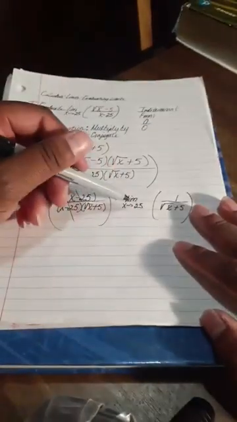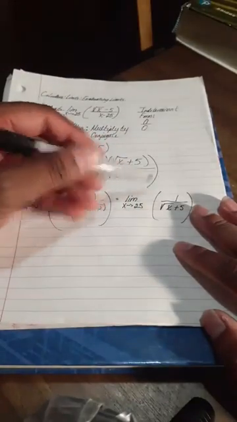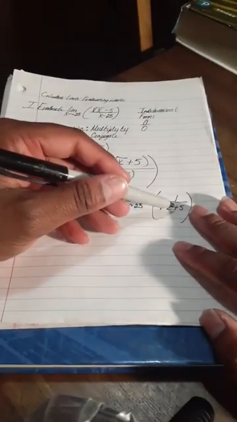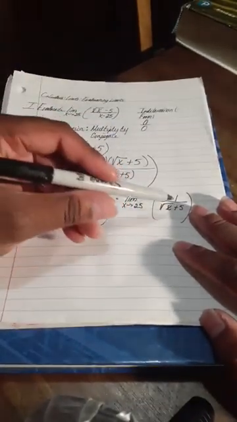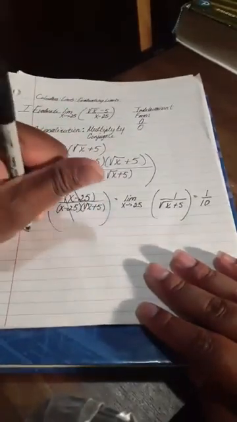And now we plug the 25 in there and see what we get. If we plug the 25 in, we'll get 1 over the square root of 25 plus 5. The square root of 25 is 5, so that'll be 1 over 5 plus 5, which is 1 over 10. So we'll get 1 over 10, and that'll be our limit.